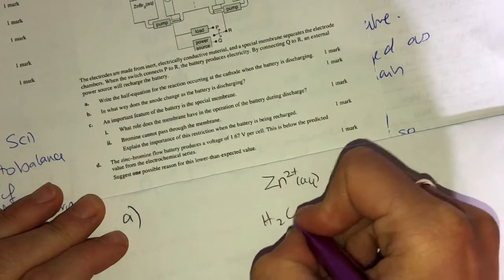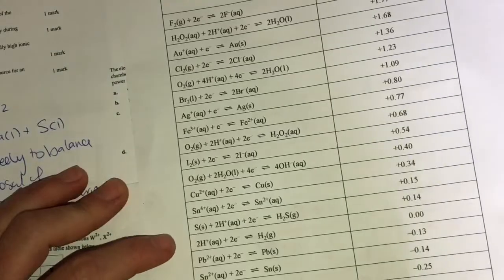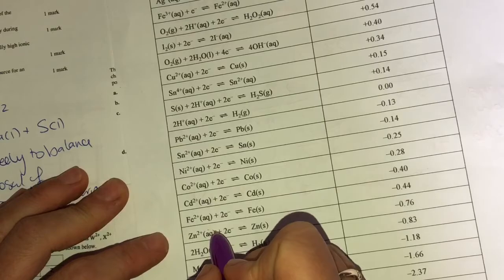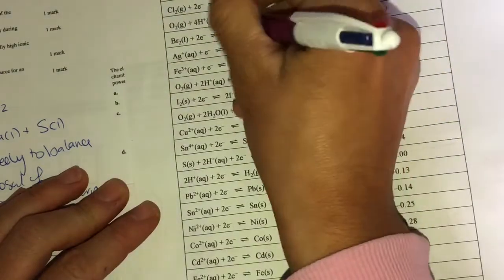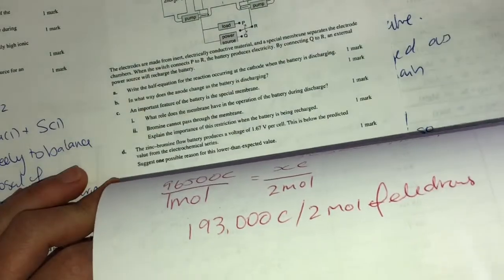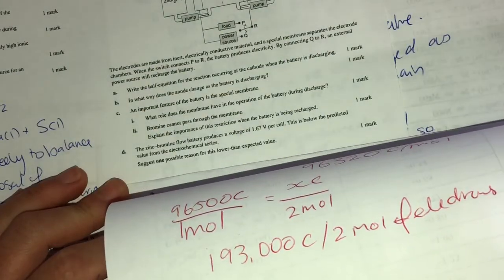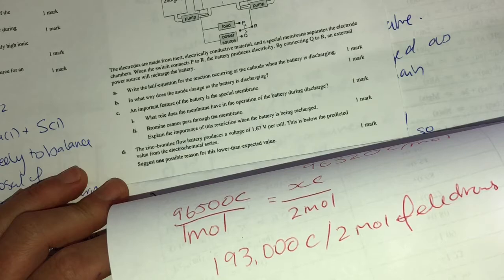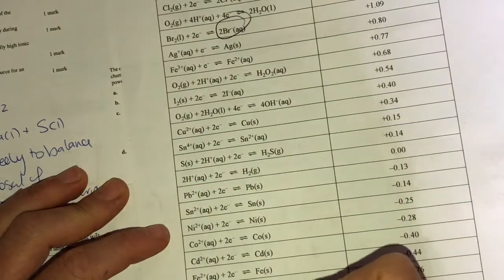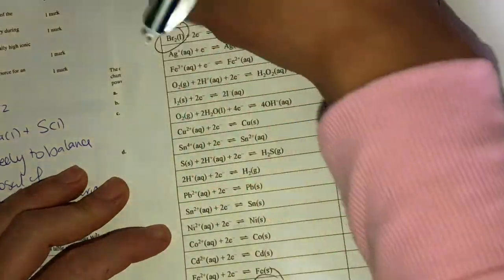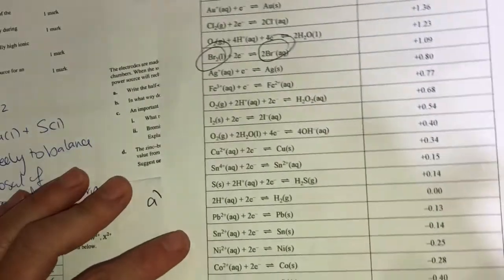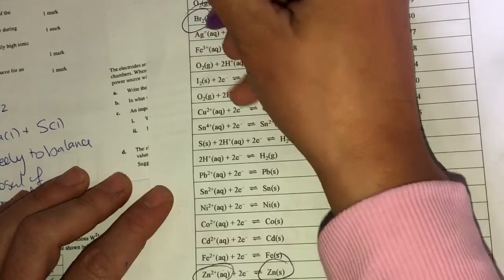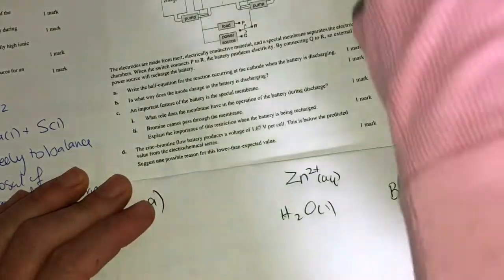You also have H2O. And let's have a look at the electrochemical series. You also have bromine and zinc solid. Okay, so the spontaneous reaction when it's discharging will be between the bromine and the zinc.